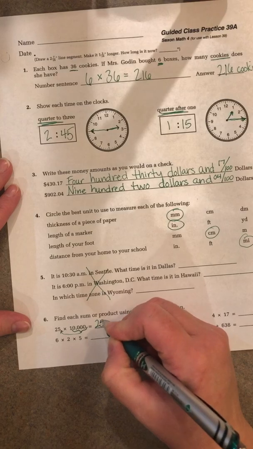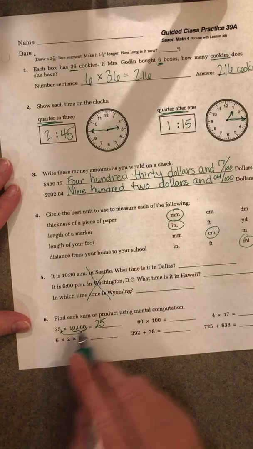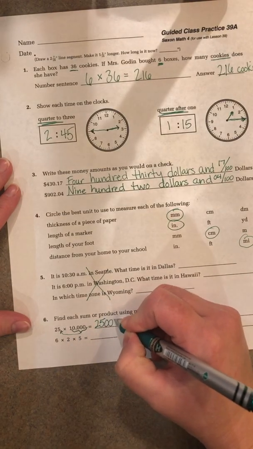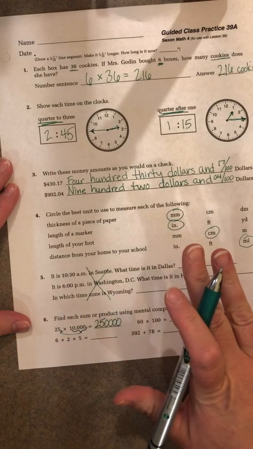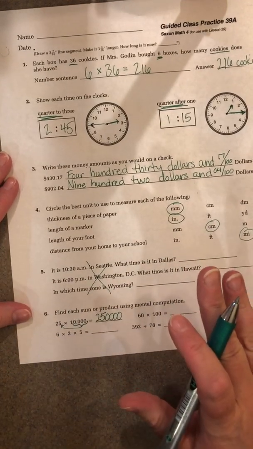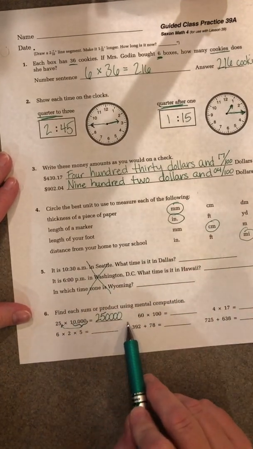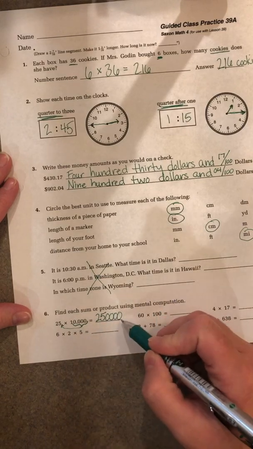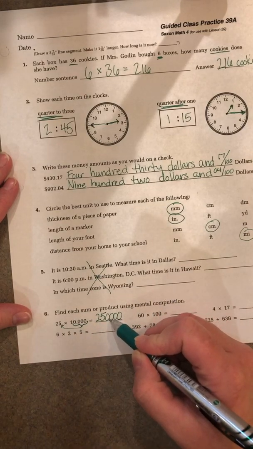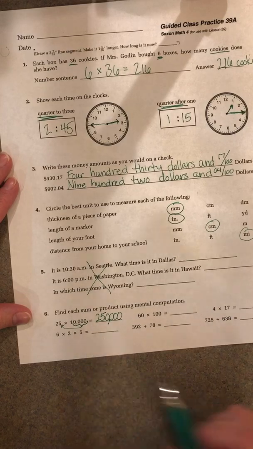So we have 25 with 4 zeros after it. 1, 2, 3, 4. Don't put any commas in until you get your number written out. Then you go 1, 2, 3, comma, and we don't need another one.